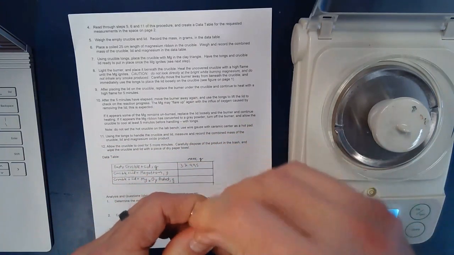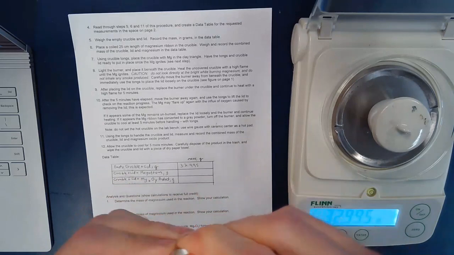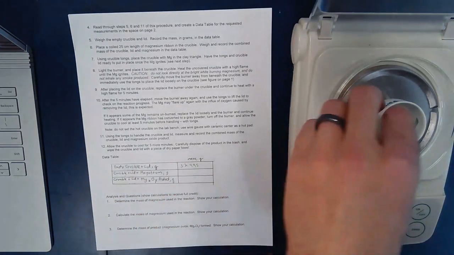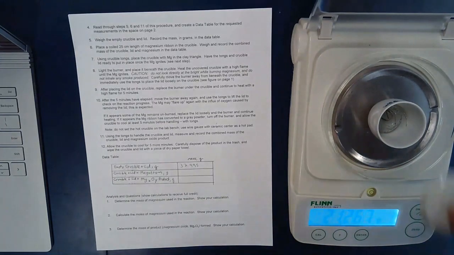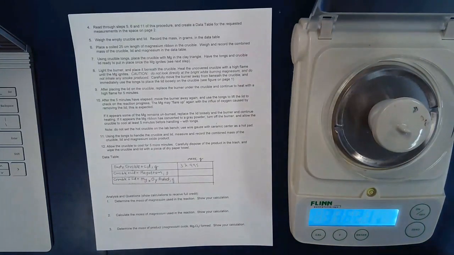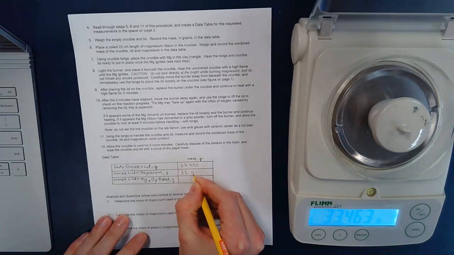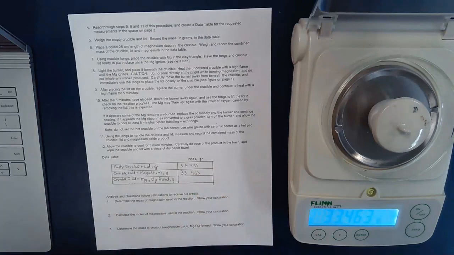Remember, we're reacting this with oxygen, so we don't want to cover up the magnesium too much. Okay, so I'm just going to put the magnesium in there, put that back on, and I get 33.463.